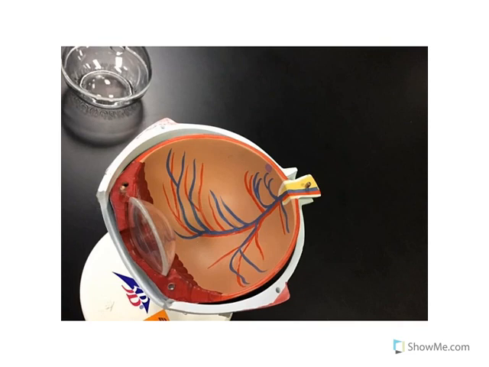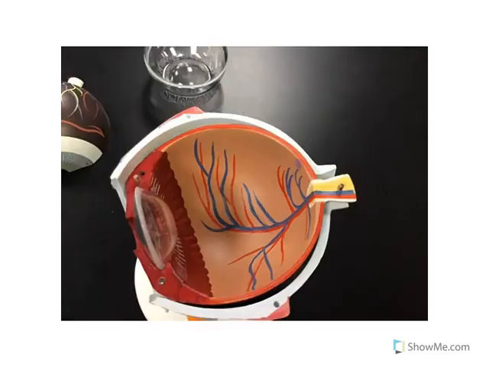Here we've pulled that vitreous body out. Here's the lens. Here's the optic nerve, optic disc. Here's the retina. Now if you look right there, that little purple dot is supposed to represent the macula lutea.